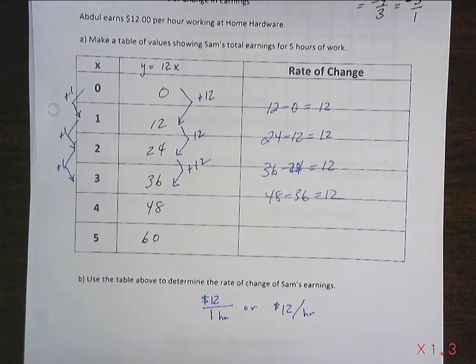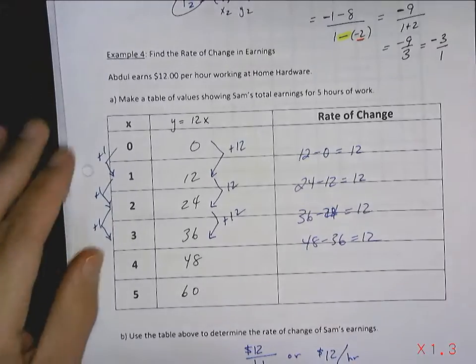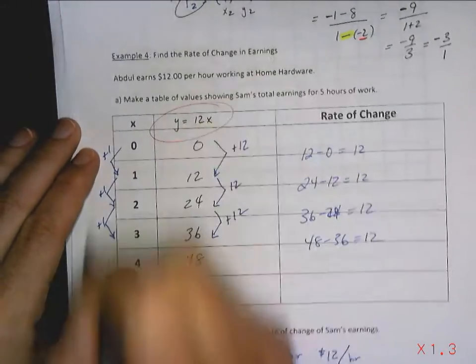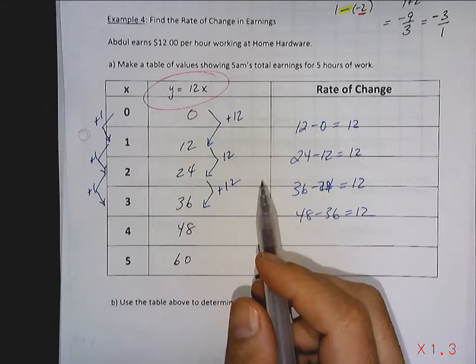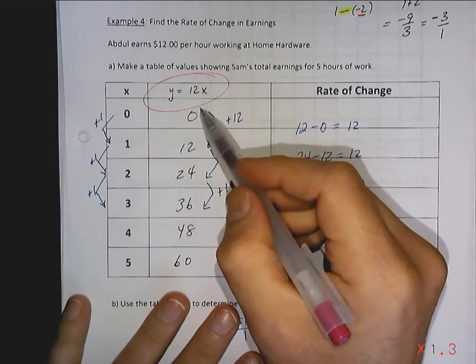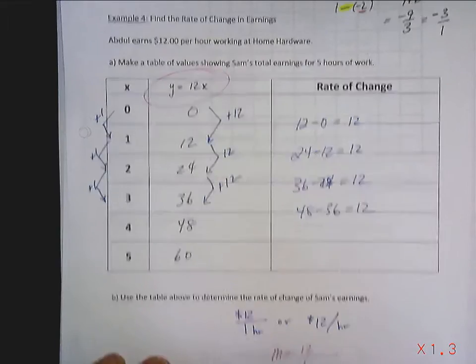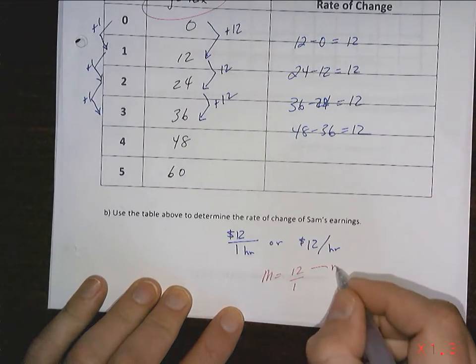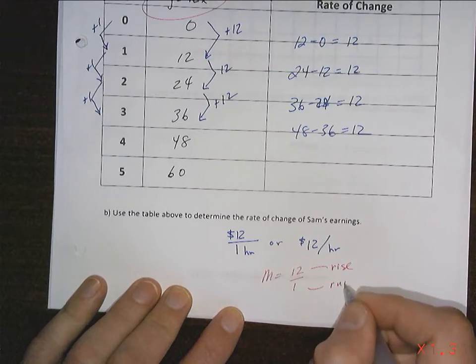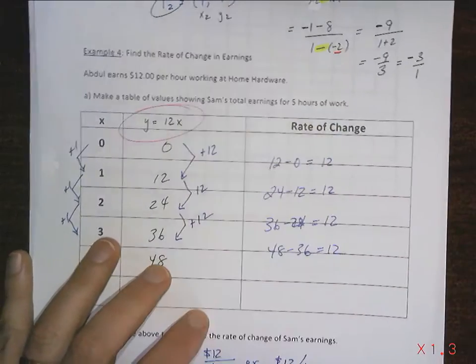Okay, welcome back. So we need to finish off example 4. A couple of things I want to draw your attention to here: first of all, we came up with this equation. Remember, this is Sam's earnings, so he gets $12 per hour. That's his slope. So the slope is 12 over 1, that's his rise over his run. Notice that there's no b value.